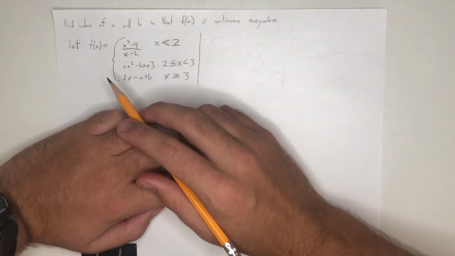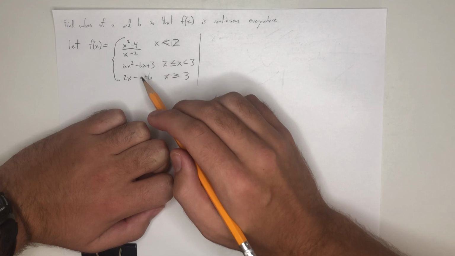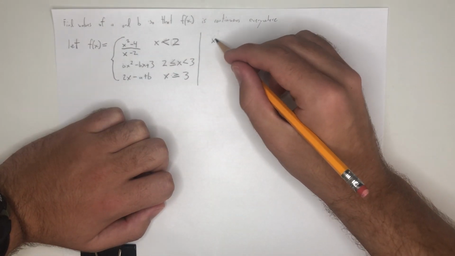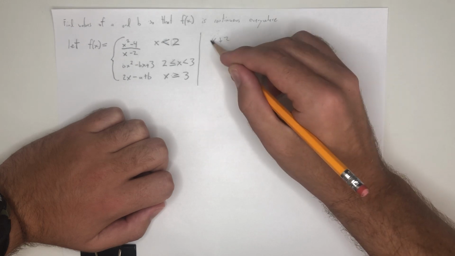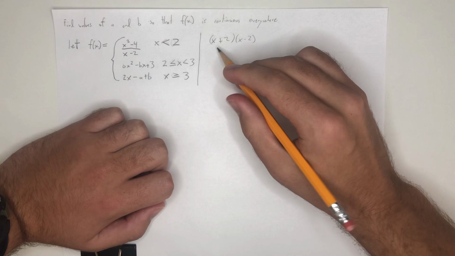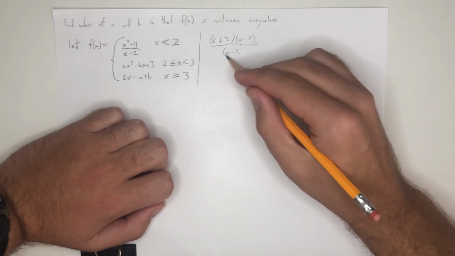So the first thing I'm going to do is think about what each of these functions looks like. The first one is actually equivalent to x plus 2 times x minus 2, just factoring the top, over x minus 2.